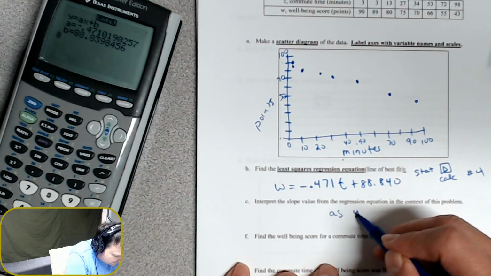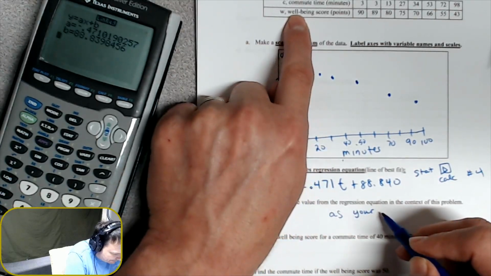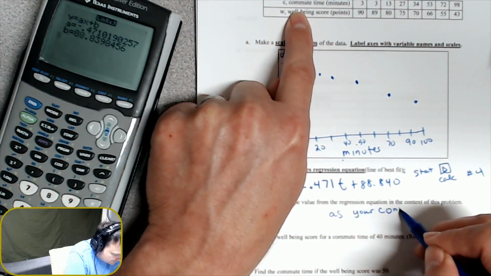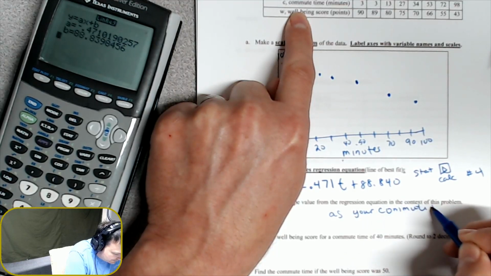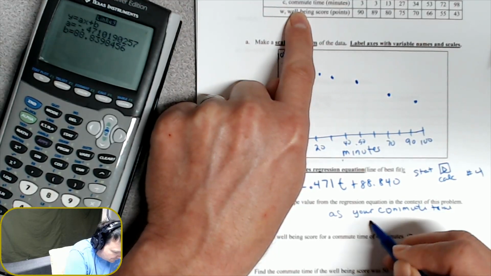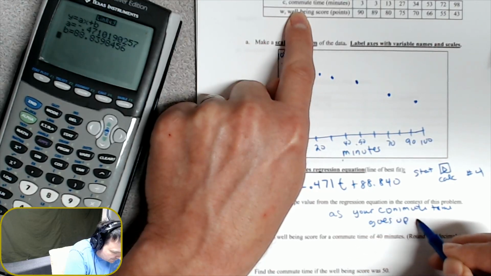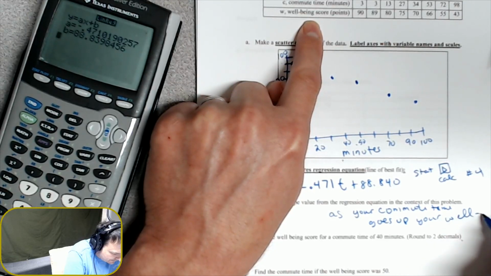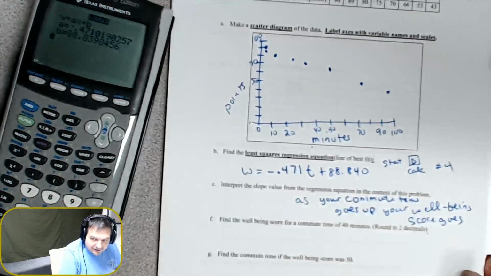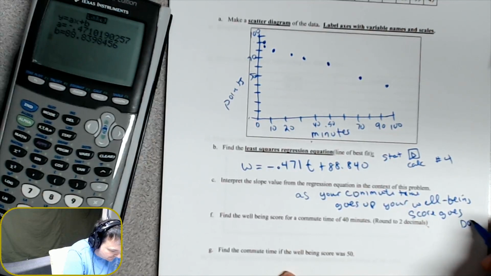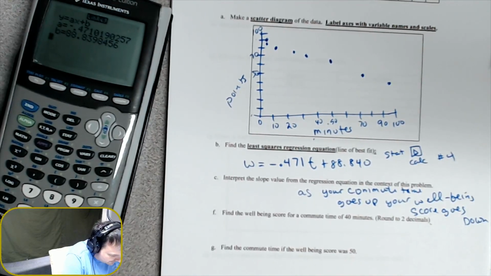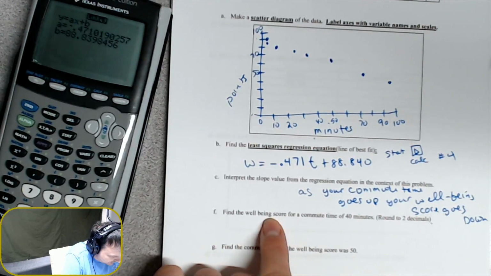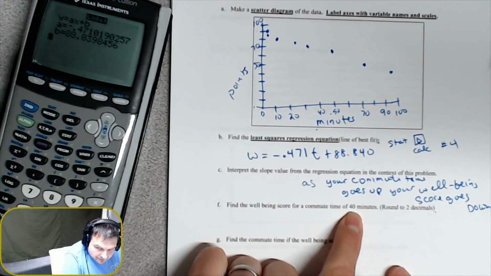As your commute time goes up, your well-being score goes down. So what is this trying to tell you? This is trying to say live closer to your work. Okay, so what if the commute time is 40?